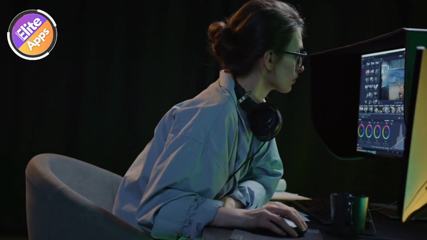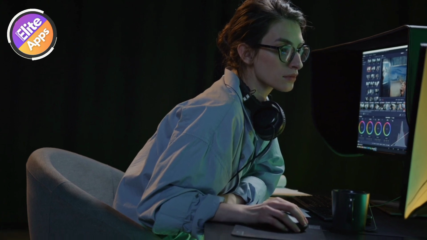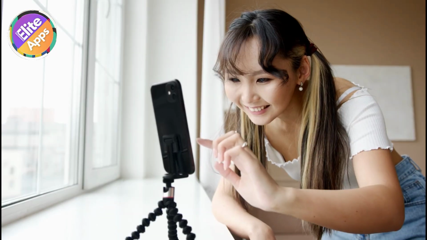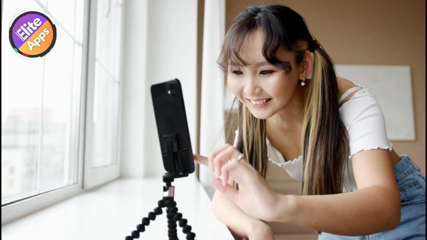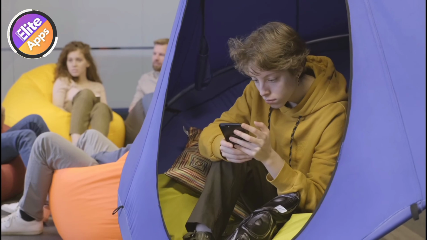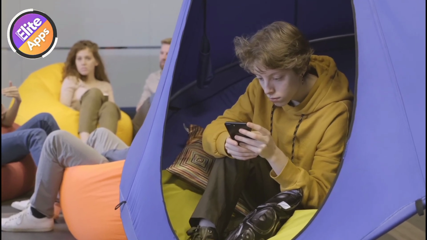Today, we're diving into an awesome video editing app that's taking the world by storm, CapCut. Whether you're a beginner or a seasoned pro, CapCut has something for everyone. Let's jump in and see what makes this app so special.